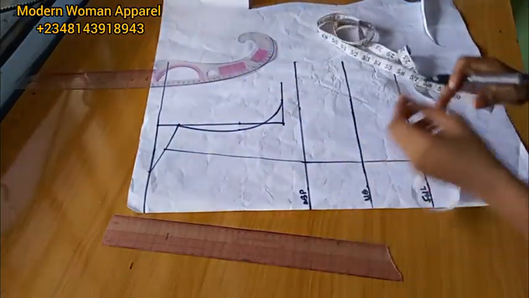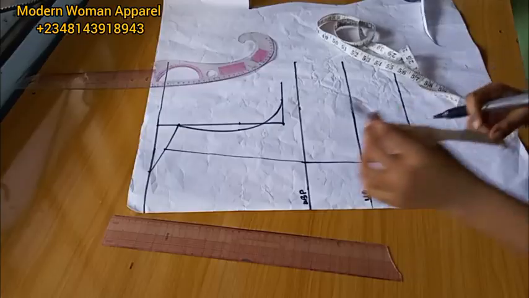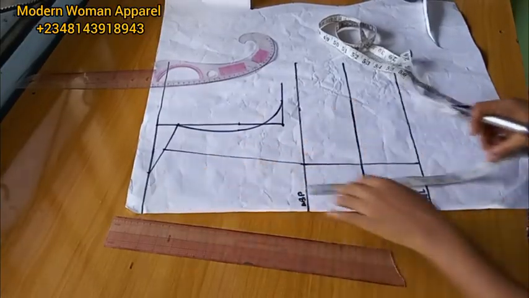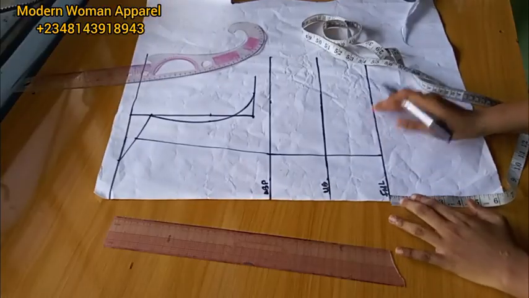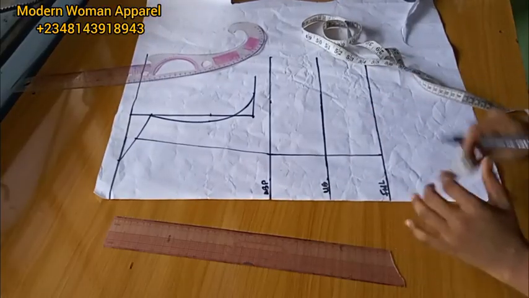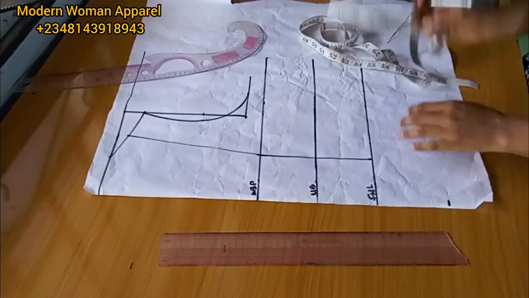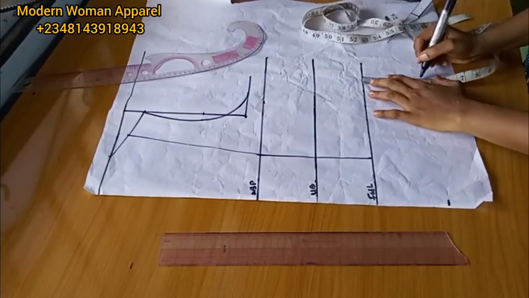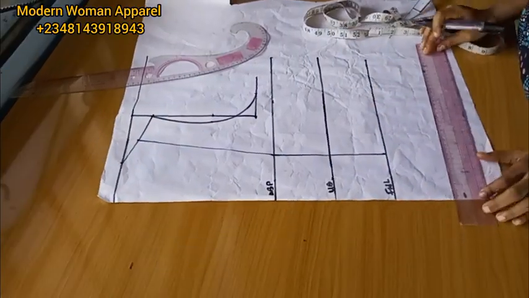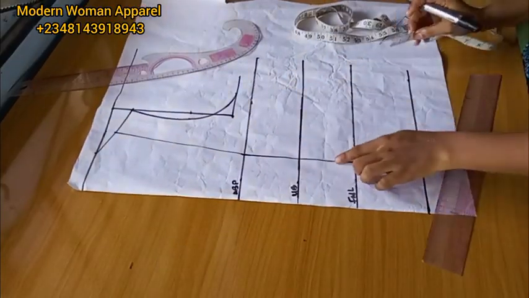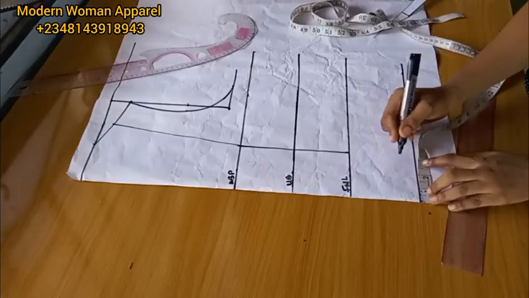Meanwhile, you know it has a back waistline. So what I'm going to do is to extend here. I'll extend here by 4 inches. I'm using 4 inches for the back effect. So I'll just extend this line by 4 inches, and also bring down that leg here.